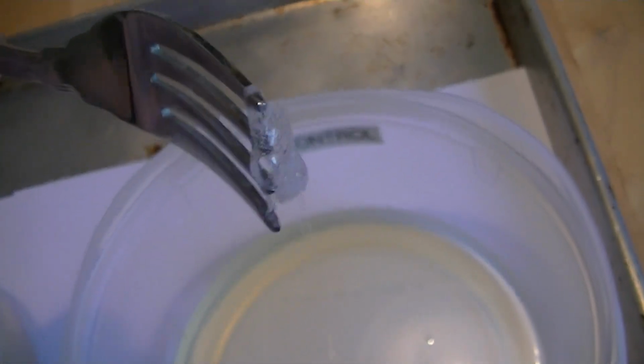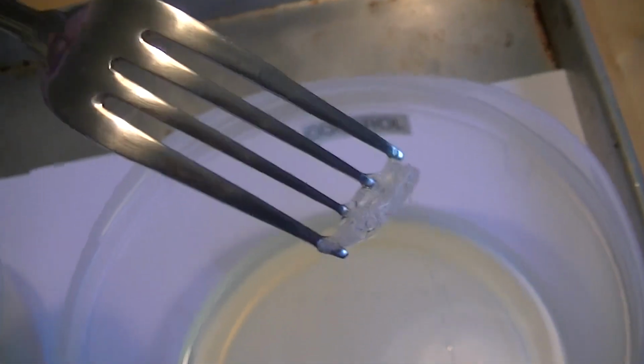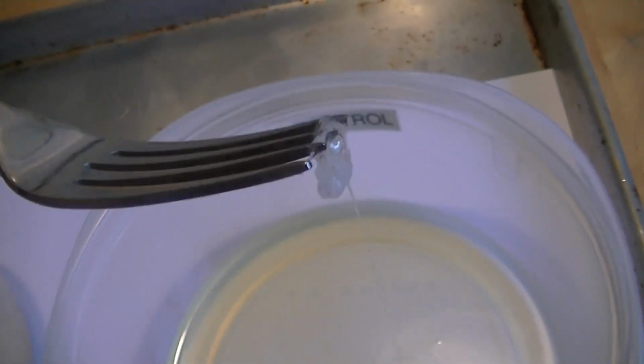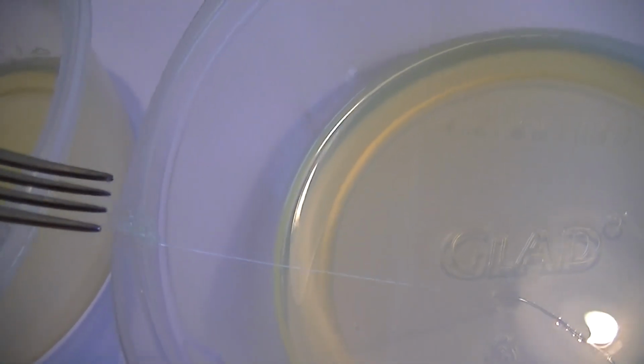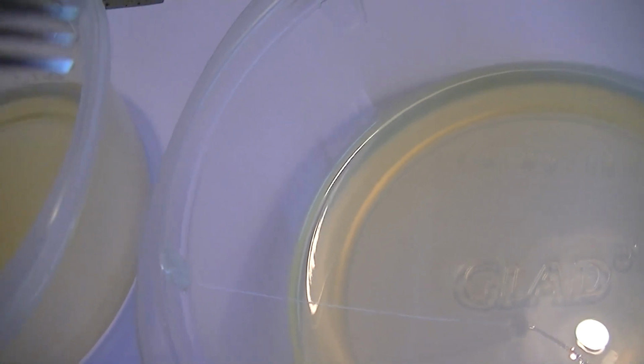So this also has a very jello-like substance in the control. So it appears that that is nothing really to worry about. Now we've got our little jello piece of substance out. Let's have a little look at what's going on with these.